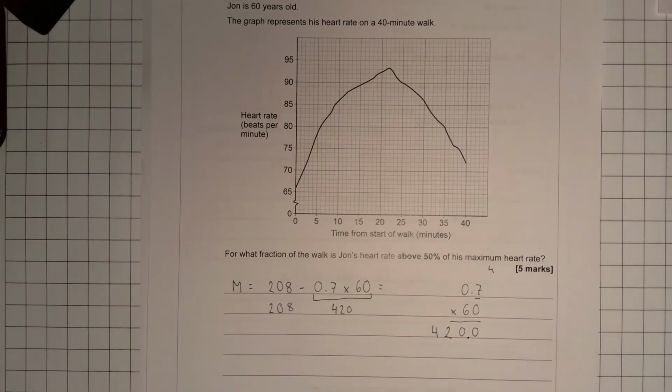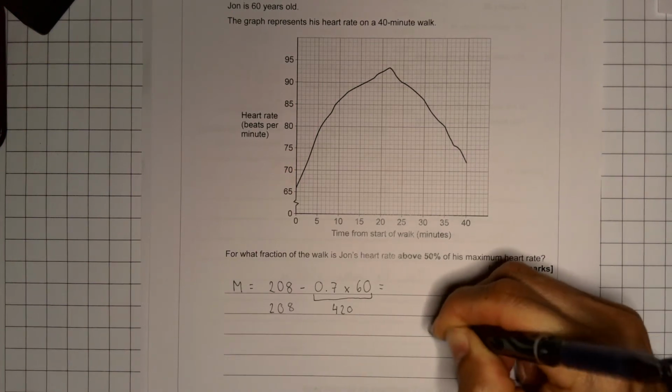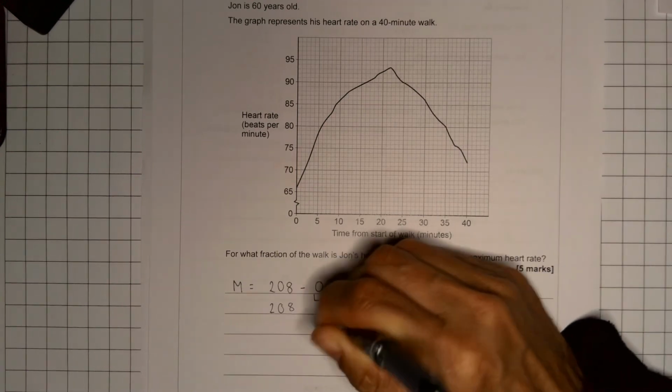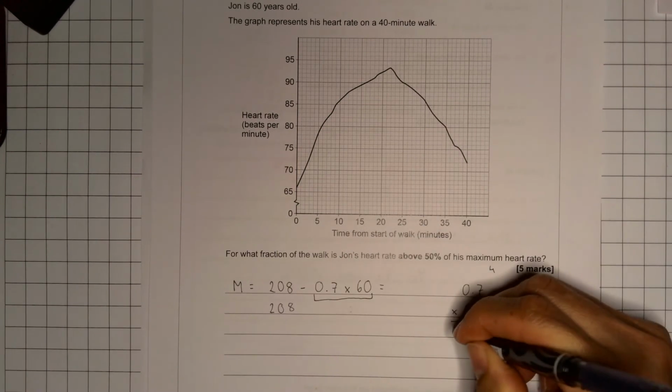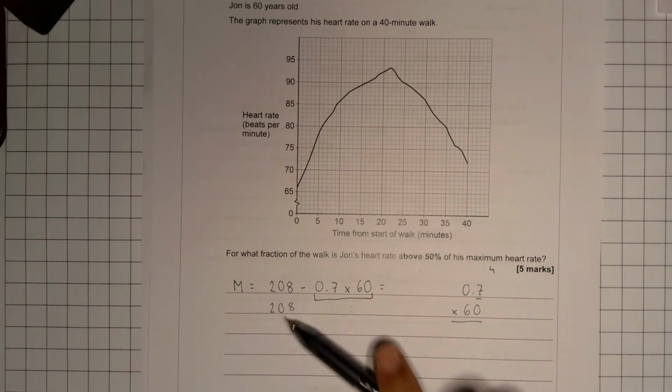Now I've made a little mistake somewhere, because I have done an error, haven't I? I've just spotted where it is. So let's rub that off and let's have a look. Now, how did I know I made a mistake? Well, I was going to take away more than I had, and that's not possible.